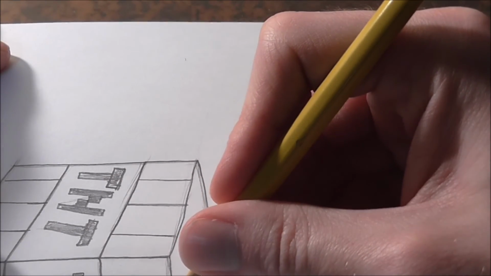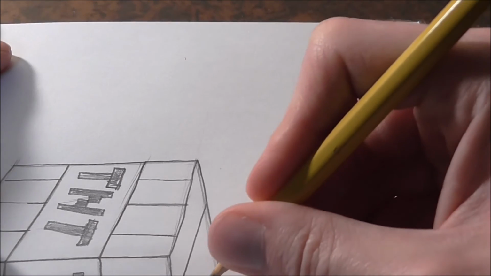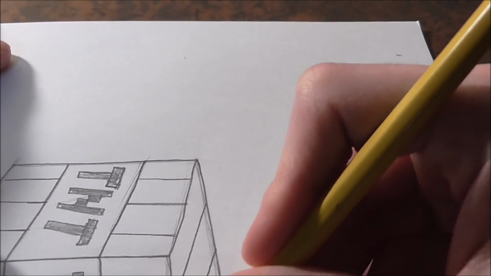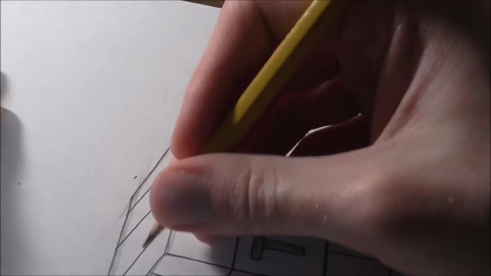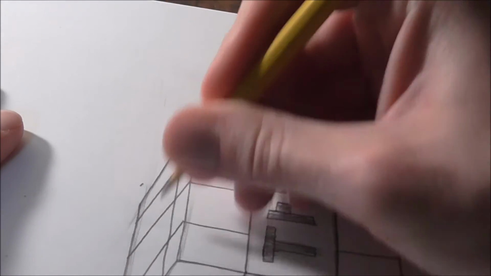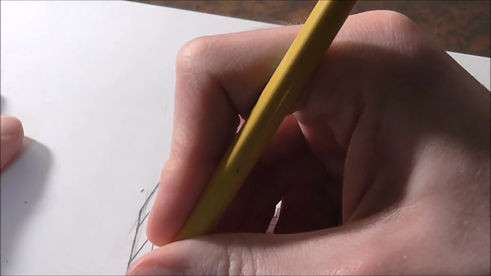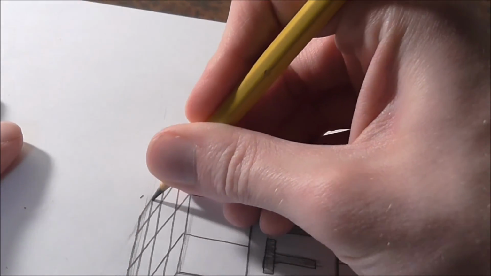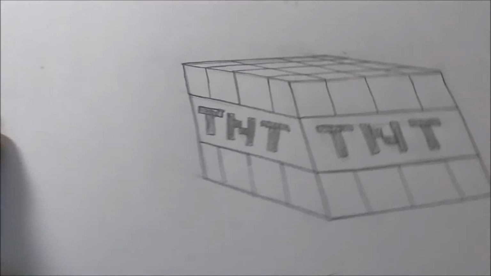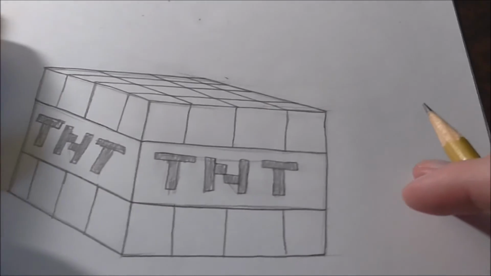And now here it might get a little tricky. Basically what you want to do is just draw a line going across like this. Another one going across like that. And then one more going that way. And then we're going to do the same thing on this side. Going across like that. Another one going across like that. And then this last one going across like so. And then this one's on a little bit more of an angle than the original one I did.